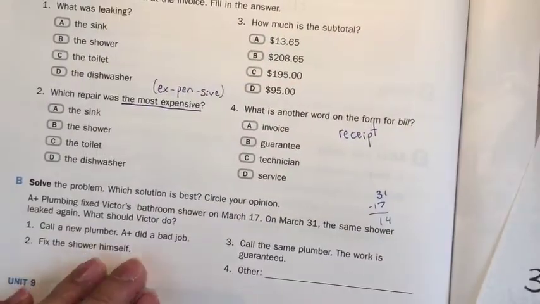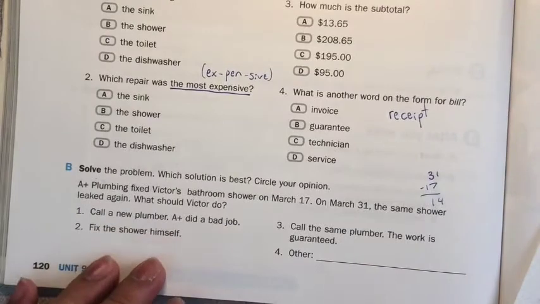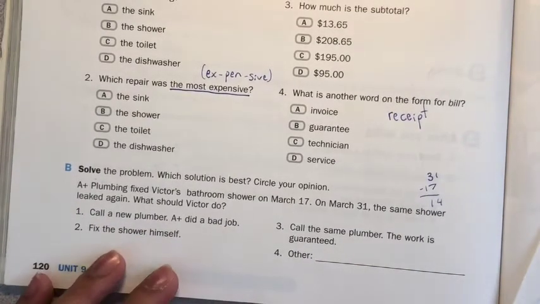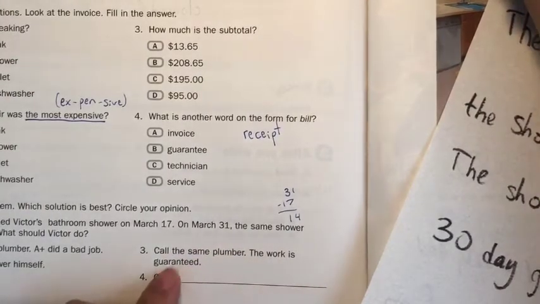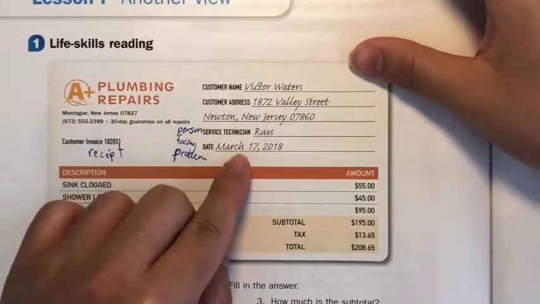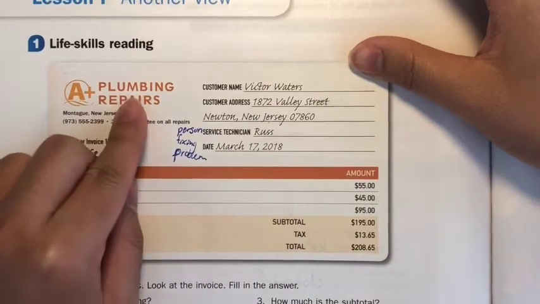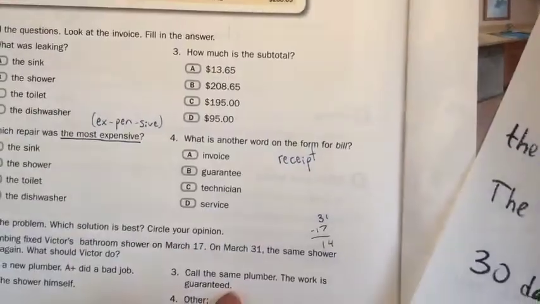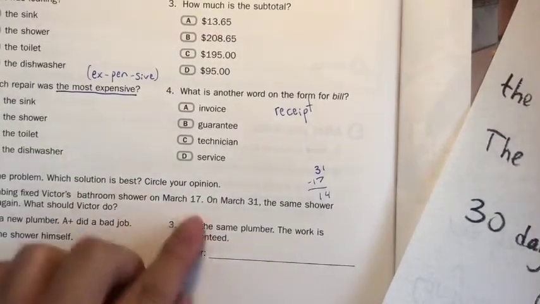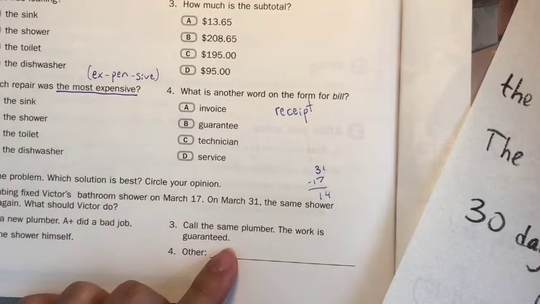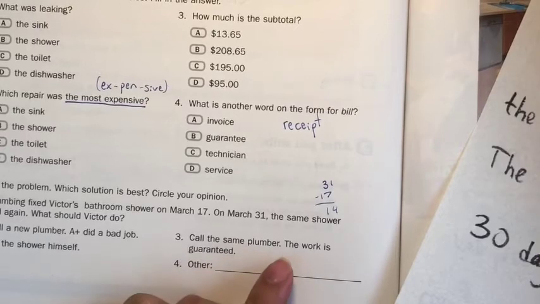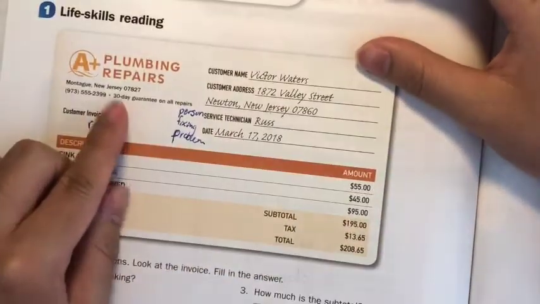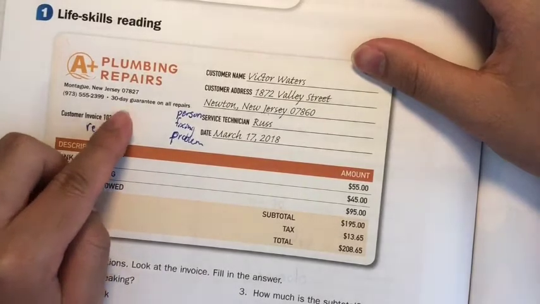Or 2, fix the shower himself. Maybe he should fix the shower himself. It's free, but he has to buy tools. 3, call the same plumber. The work is guaranteed. So 3 says call the same plumber, Russ at A Plus Plumbing Repairs. The work is guaranteed. So I would pick number 3 because the work is guaranteed. It's only been 14 days since the repair. So the work is still guaranteed, so they should come back and fix it for free.